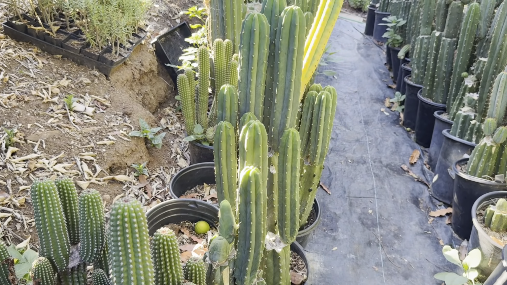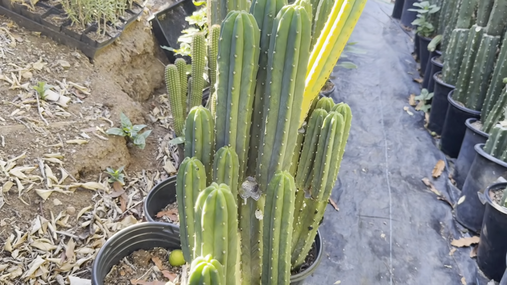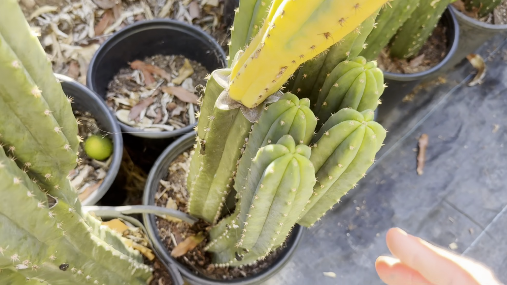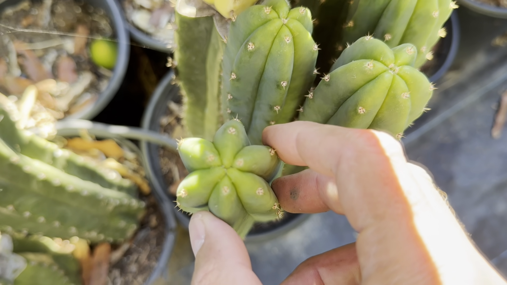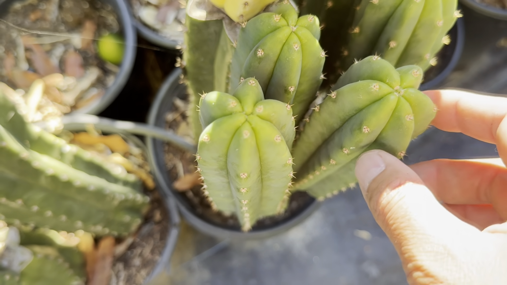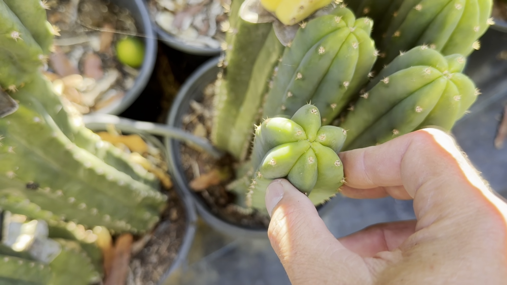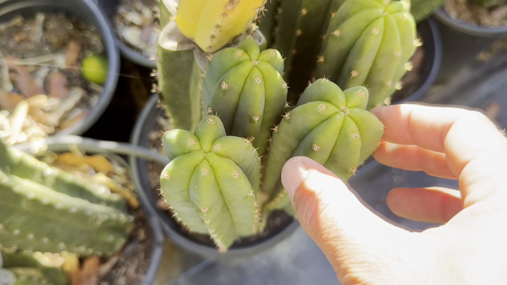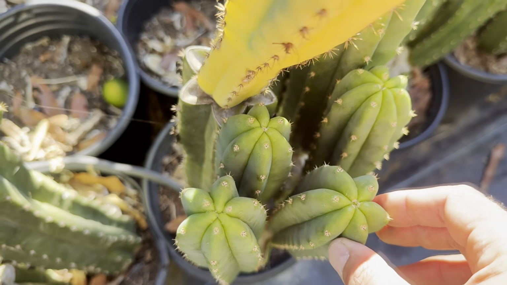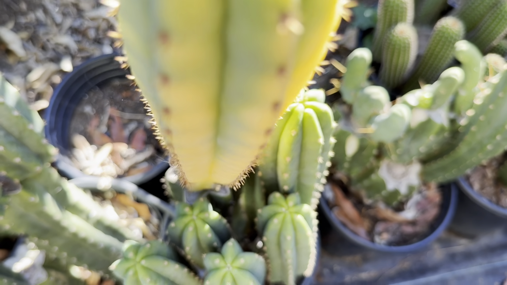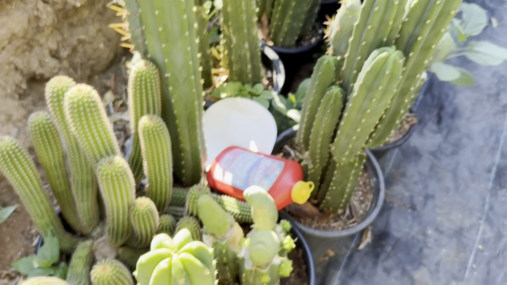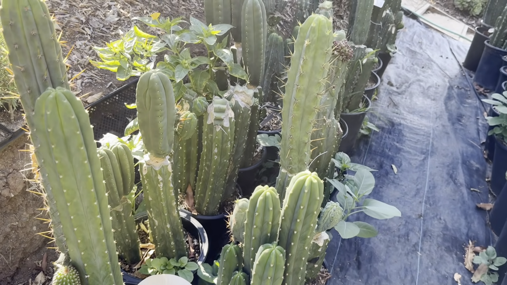And so let's talk about the spines. The rib count on PC. Some people may say, oh, this cactus has to be this style because it has this many ribs. But that's not true at all. We can see this has 6 ribs. This has 7 ribs. And behind it over here is 8 ribs. So PC can really have any number of ribs.